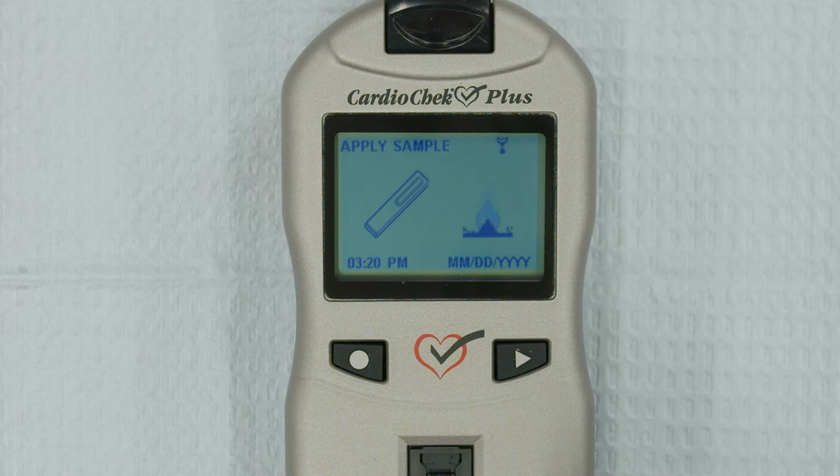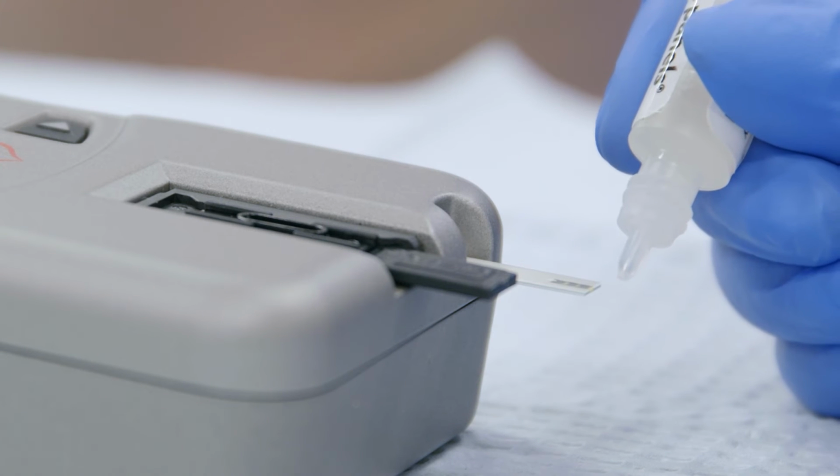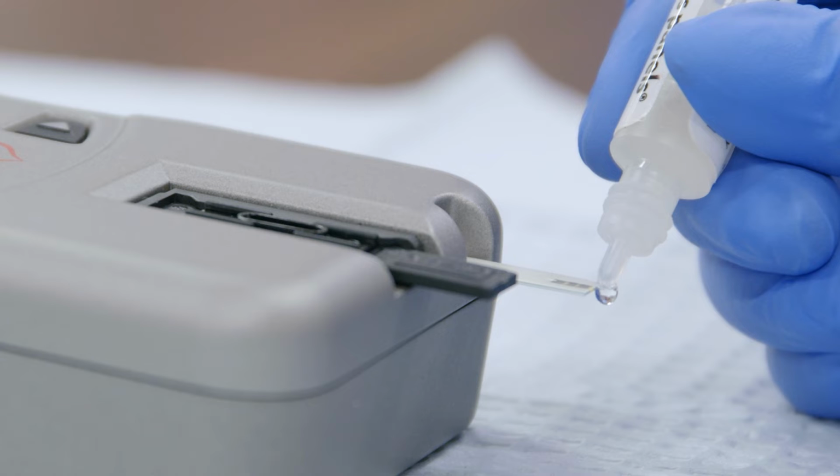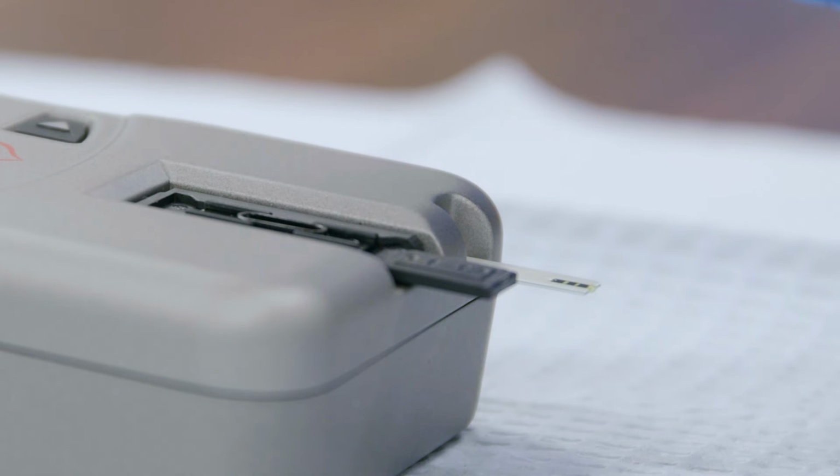Start by inverting the level 1 control vial 4 to 6 times to mix the solution. Then remove the cap, turn the vial upside down, and hold the tip of the vial directly in front of the tip of the eGLU test strip. Do not touch the vial to the strip. Carefully squeeze the vial to deliver 1 drop of control solution to the tip of the electrochemical test strip.